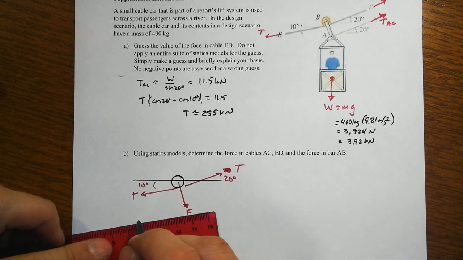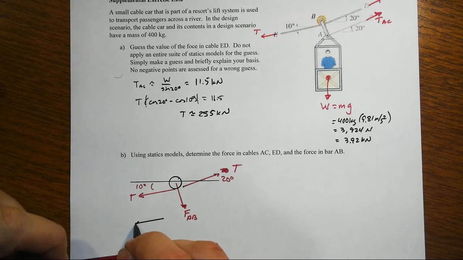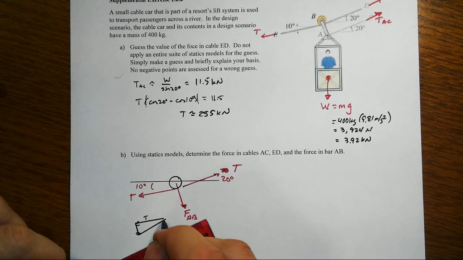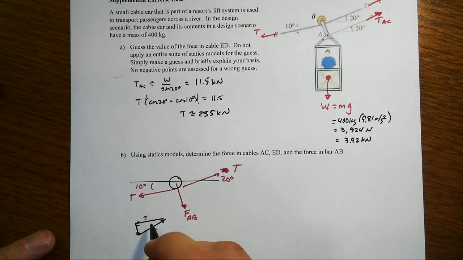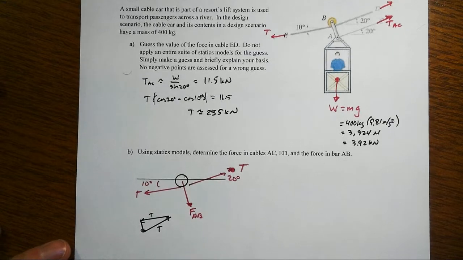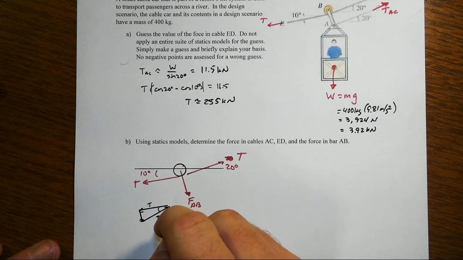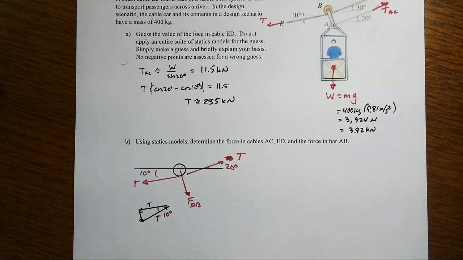This T will be coming at 10 degrees from the horizontal, and this one goes up. That's T, and this one down here is at 20 degrees from the horizontal. The top one is at 10 degrees, so that means this interior angle has to be 10 degrees.